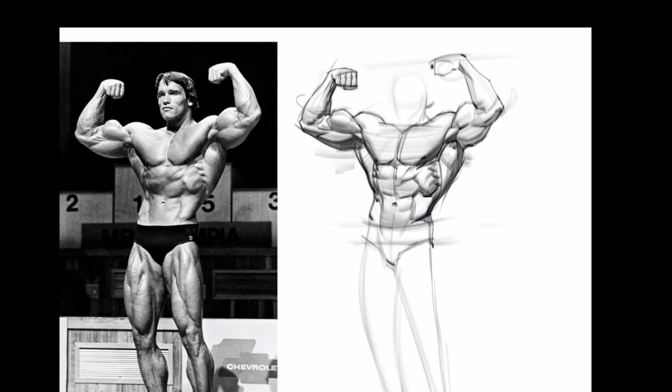Again, just establishing the gesture of the fist. I should just leave that fist.